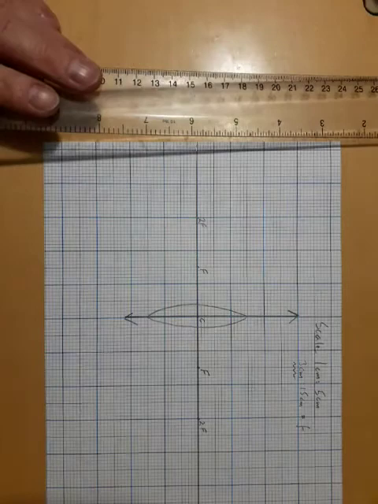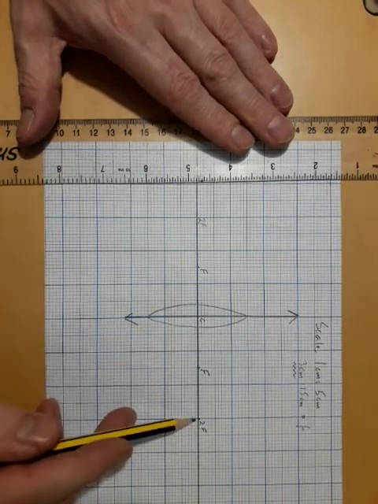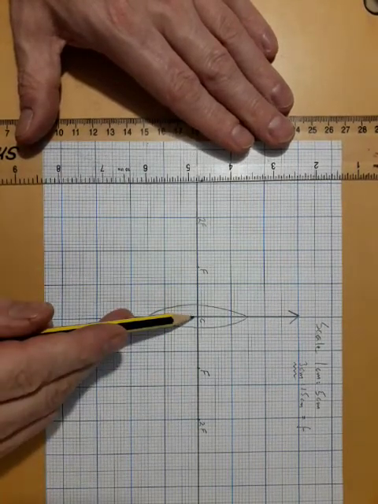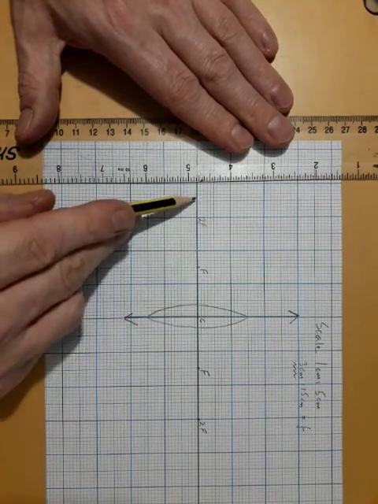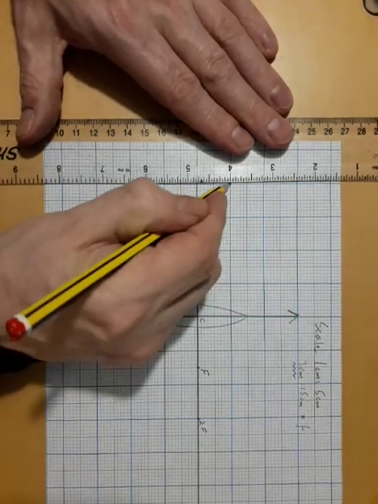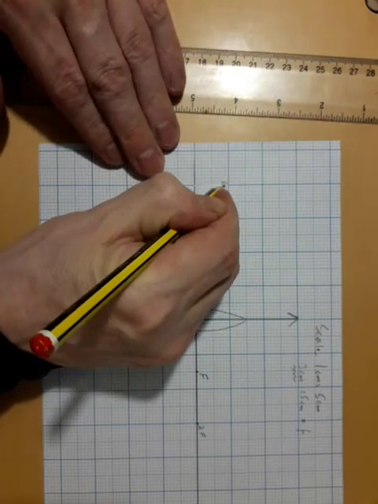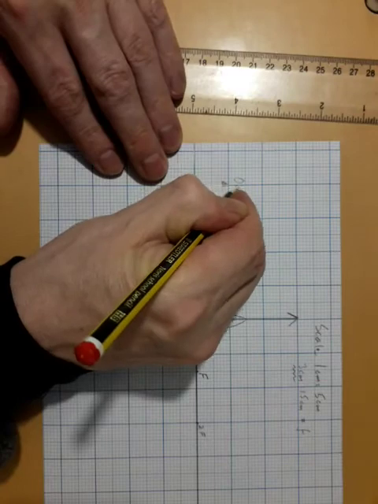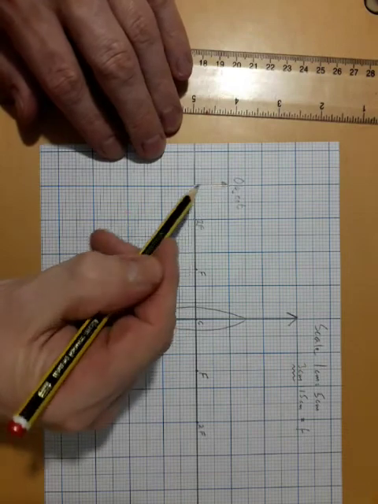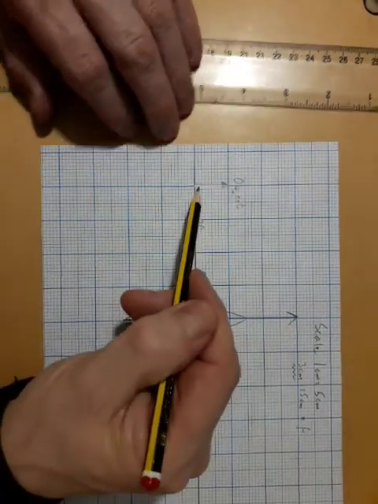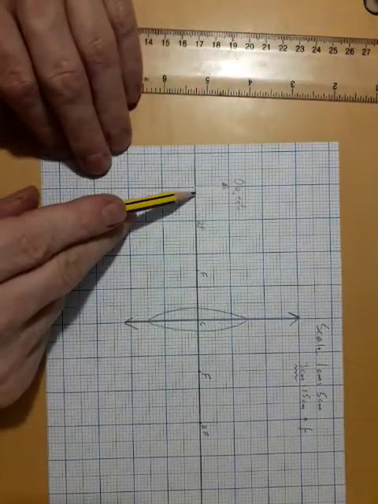I'll just put the object in here. We're going to put our object at an object distance of 40 centimeters from the lens. So 5, 10, 15, 20, 25, 30, 35, 40 is here. And we're going to draw the object like so. We don't need to use the same scale on the vertical axis. So if we make the object 2 centimeters tall to scale, we can just call that 2 centimeters.